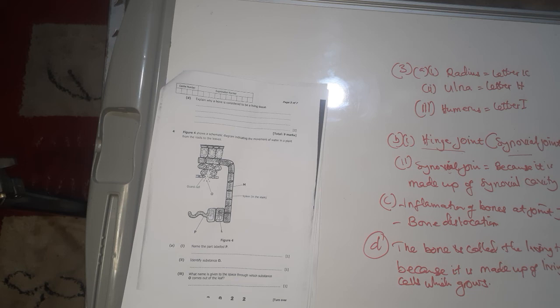Okay, so these are the answers for question 2 and question 3 of the 2022 GCE exams.